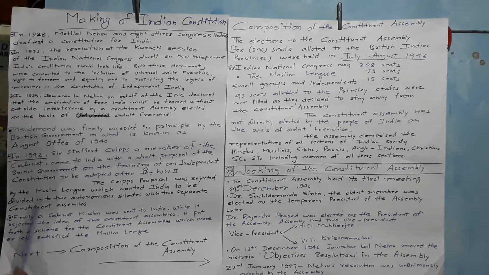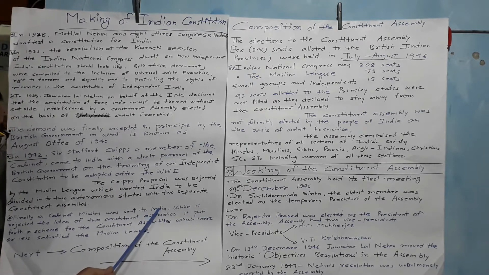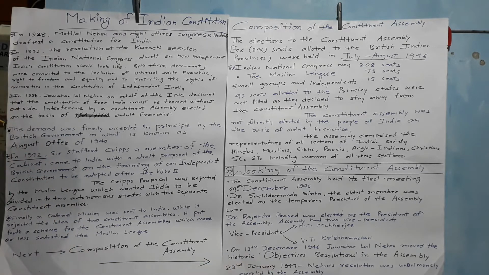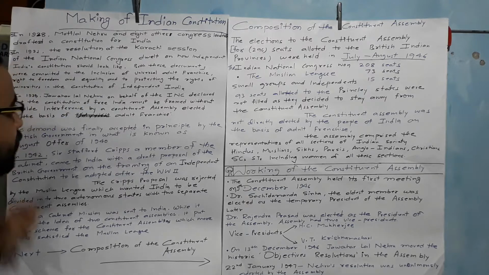But finally a cabinet mission was sent to India. While it rejected the idea of 2 constituent assemblies, it put forth a scheme for the constituent assembly which more or less satisfied the Muslim League. These are the steps by which India went about the process of making a constitution: the August Offer, the Cripps Mission, and finally the Cabinet Mission.